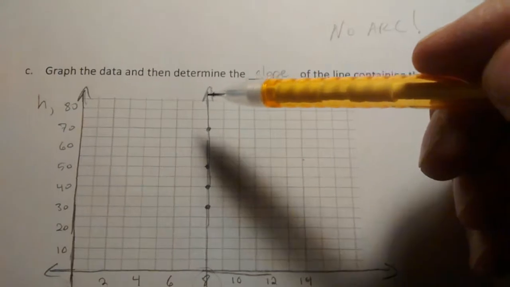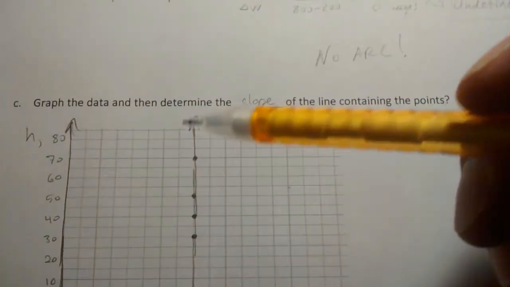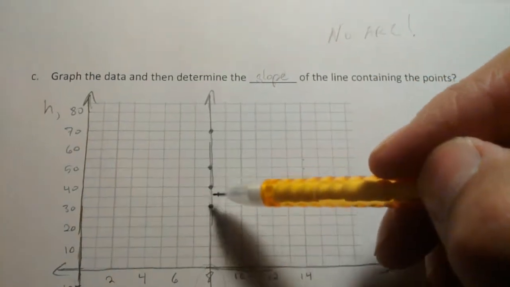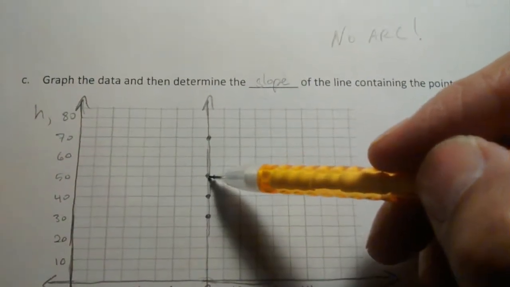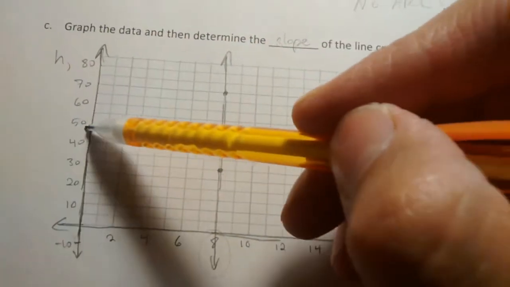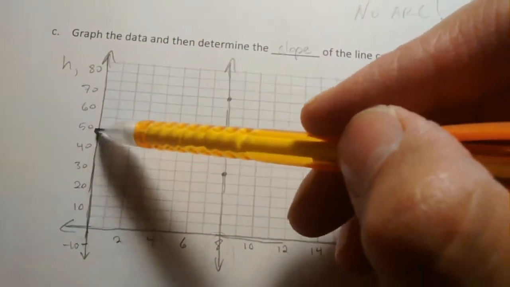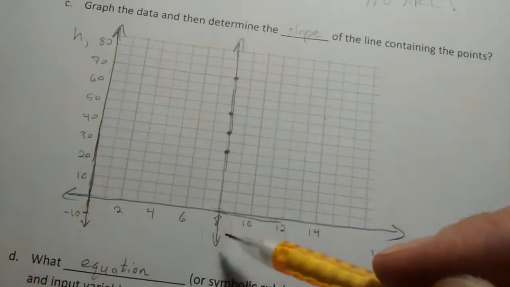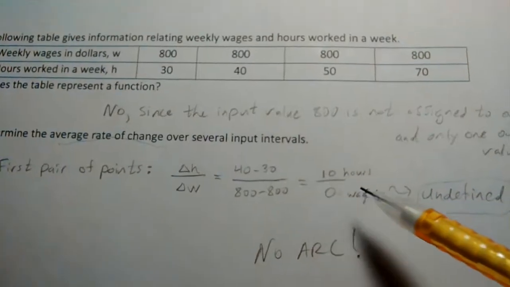But look at it, it's still a line. And let's talk about the slope of a line. So what's the slope? If you were to use the slope formula, take the difference of the output, let's say between these two dots here, that's a difference of 10 over the change here, which is 8 minus 8, that's 0. We're still going to get an undefined value here.